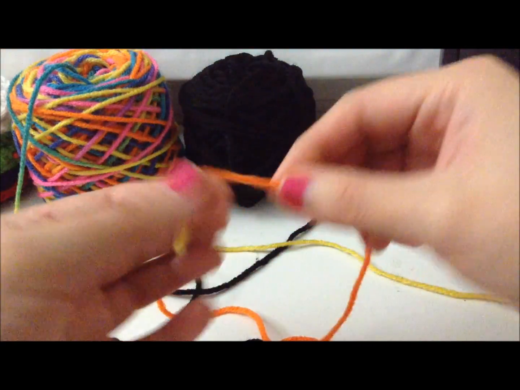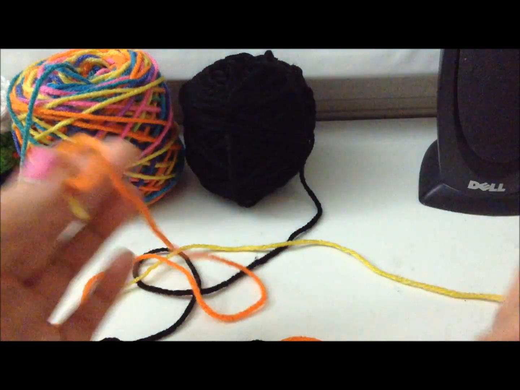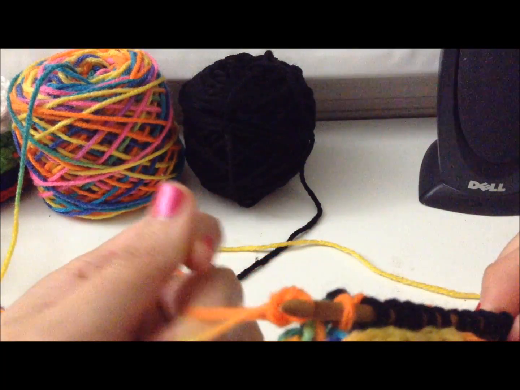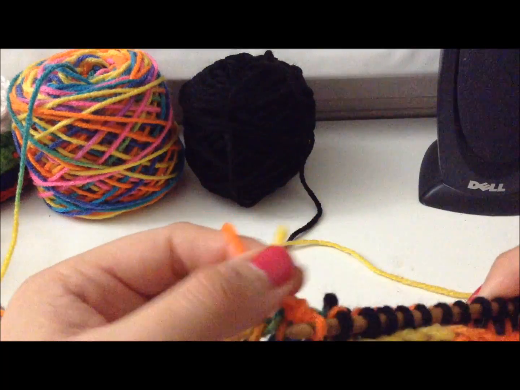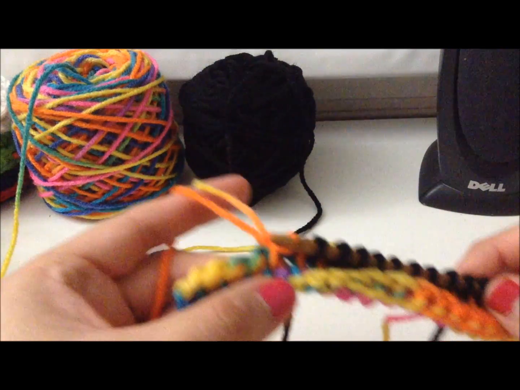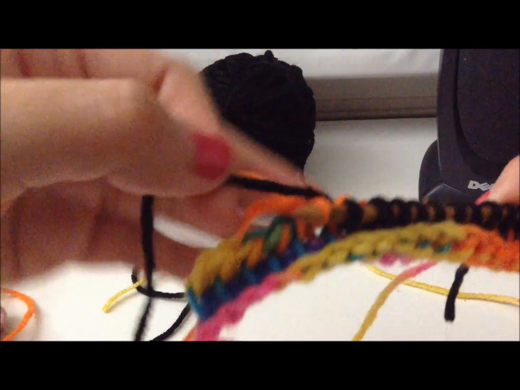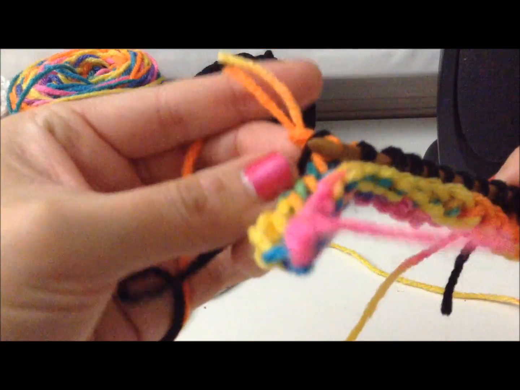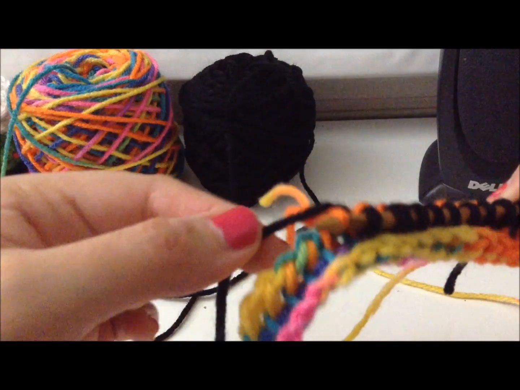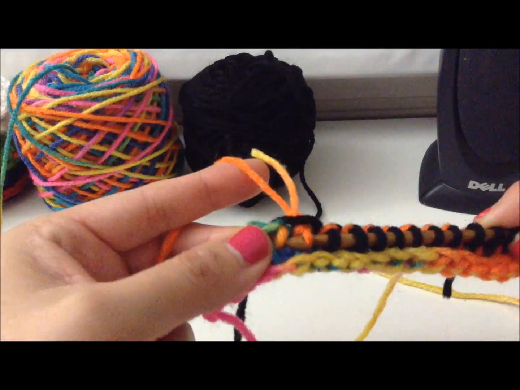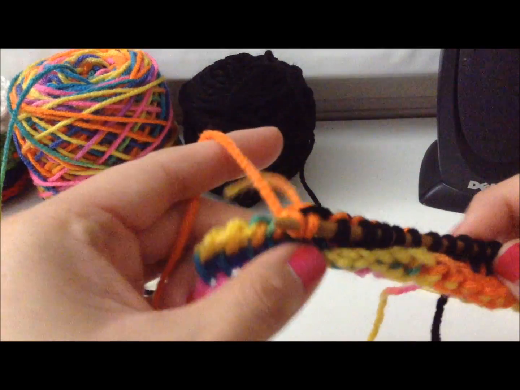I would take my new yarn, I would make a slip knot and put that on my hook and pull that through as my first stitch of the new color. And to secure the black color, or the other color I was working with, I would put it on top of my working yarn and just continue the rest with the new yarn.